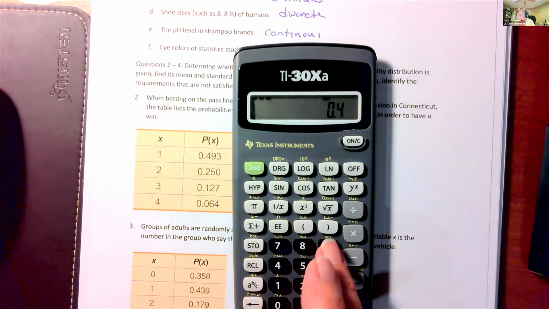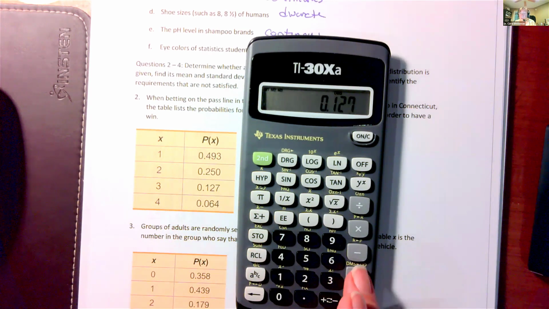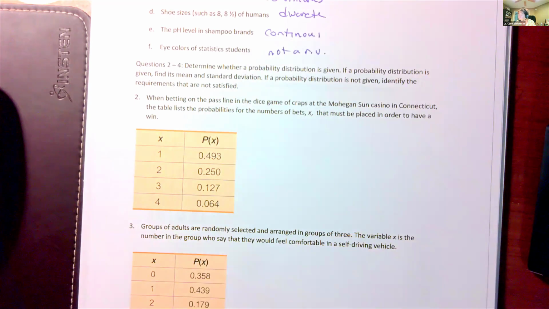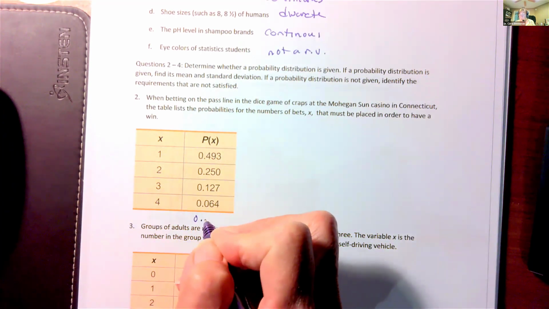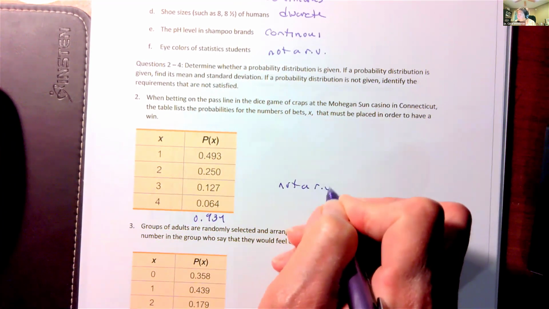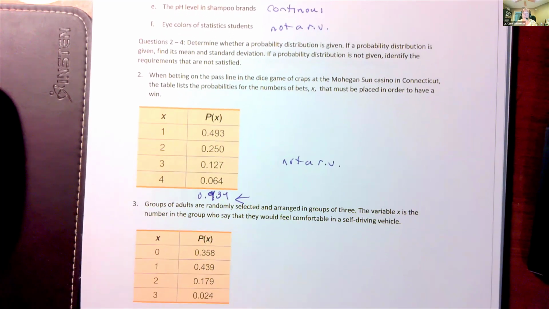So we're going to go ahead and check. 0.493 plus 0.25 plus 0.127 plus 0.064. Uh-oh, doesn't add up to 1, does it? It adds up to 0.934. So this is not a probability distribution because the sum of the probabilities should come pretty close to 1. It could actually be 0.99 or 1.01, but it has to be pretty close. So this one doesn't meet the criteria for a probability distribution.